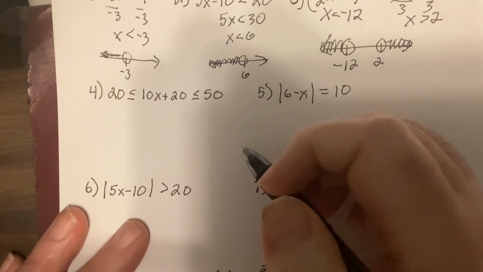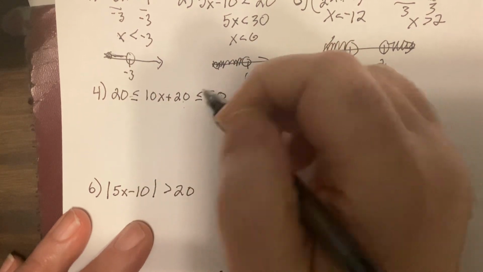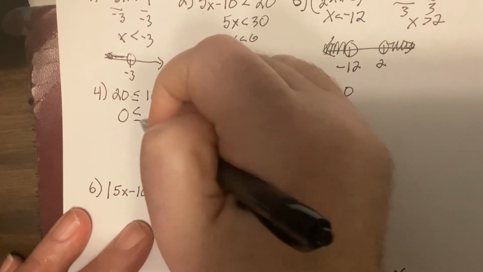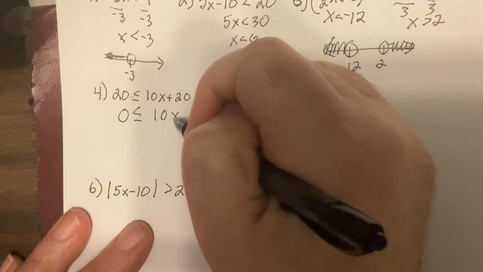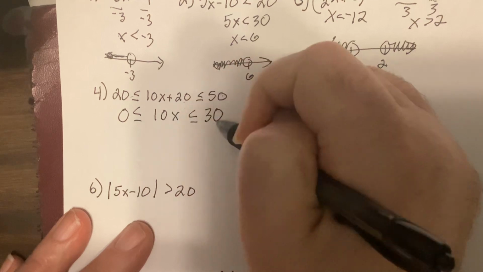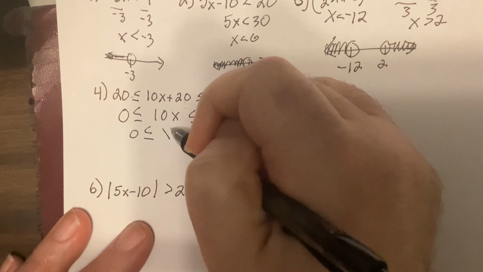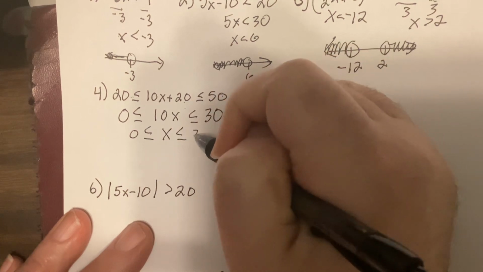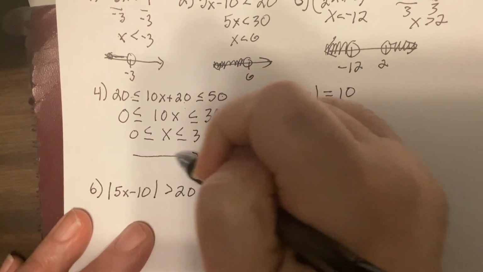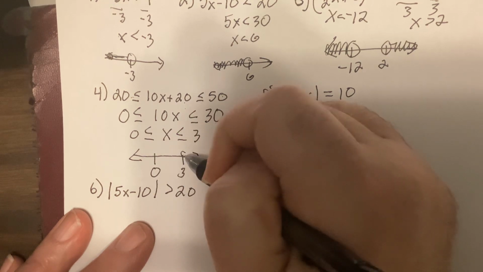So here we have an AND. So I'm going to subtract 20 from all 3 terms. I'd have 0 is less than or equal to 10x, which is less than or equal to 30. Then I'm going to divide everything by 10. So 0 is less than or equal to x, which is less than or equal to 3. So it's between 0 and 3.